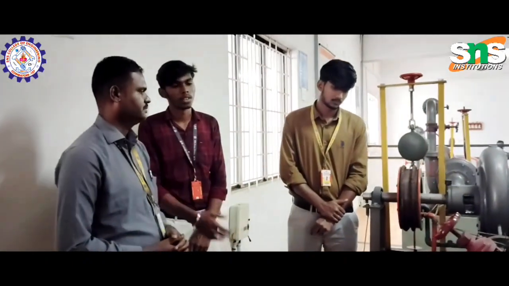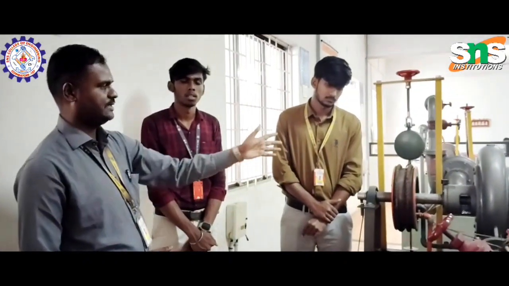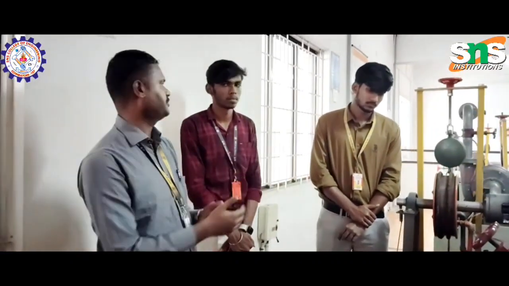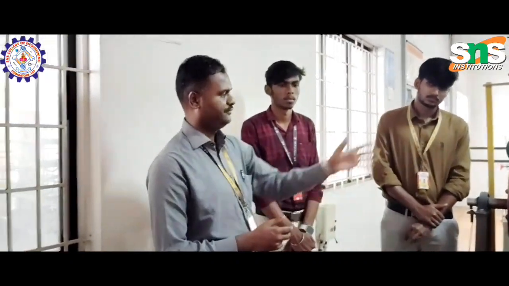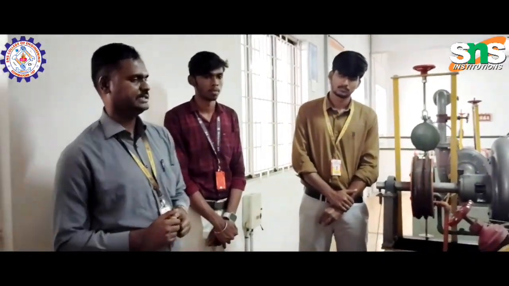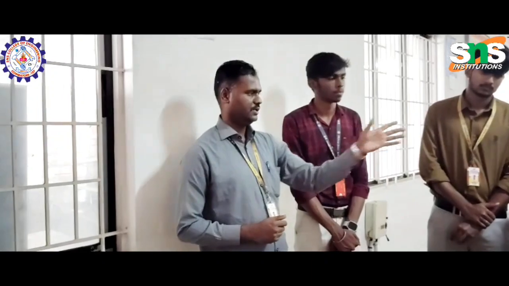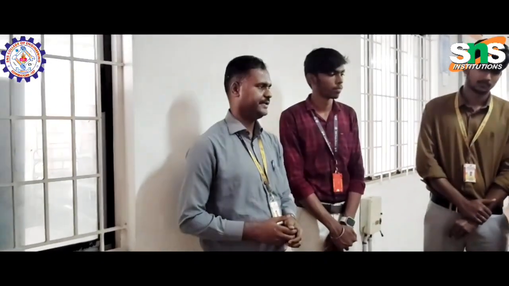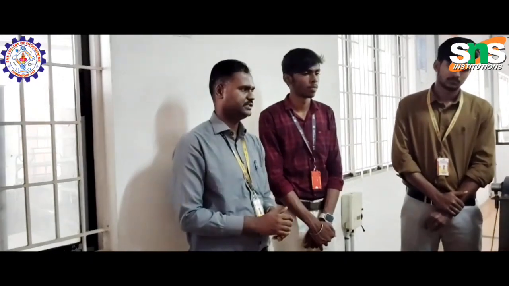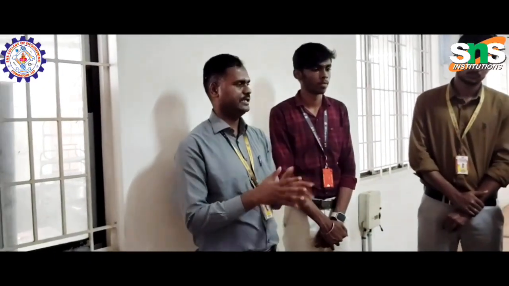How does the mechanical load affect the performance of the turbine? The mechanical load we are giving acts against the rotation of the turbine. Therefore, if you increase the load, the torque increases and then the speed reduces. We know that torque and speed are inversely proportional. If you increase the torque, the speed reduces, and some amount of water is leaked in terms of slip, that is hydraulic slip, so we can calculate it and measure the performance.